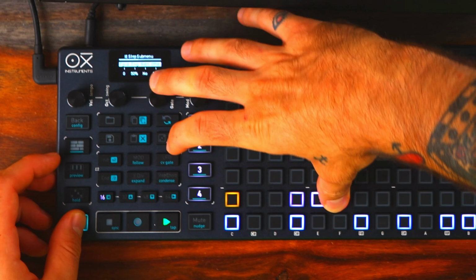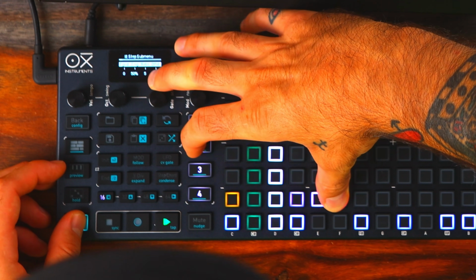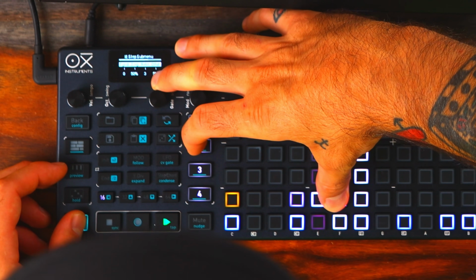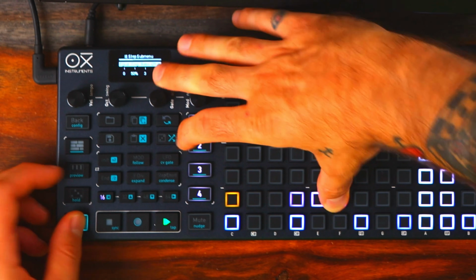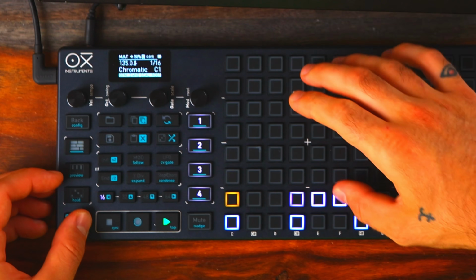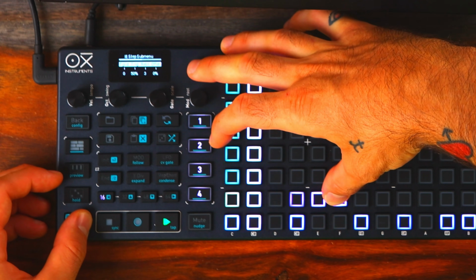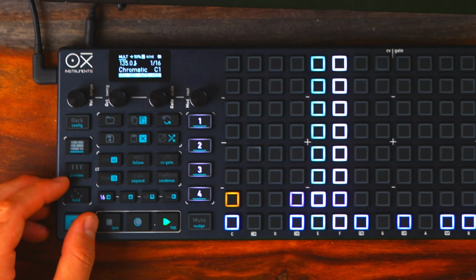There's also a retrigger, so what happens if I turn that on to, let's say, 3? Otherwise it's a bit too intense. Okay, now I'm gonna bring this back on the grid.